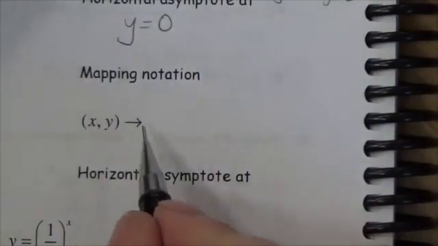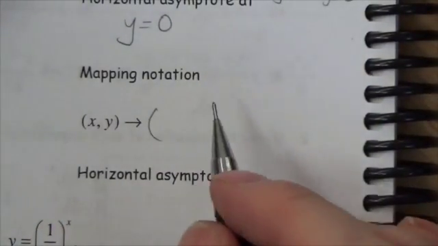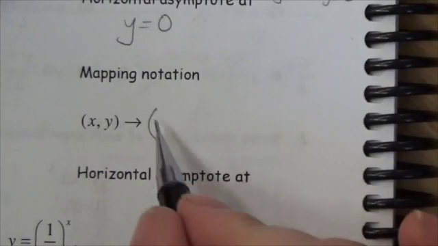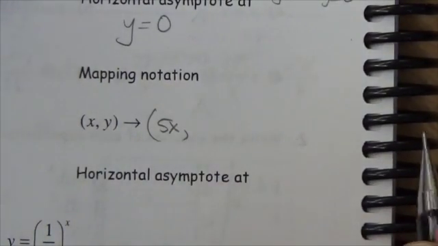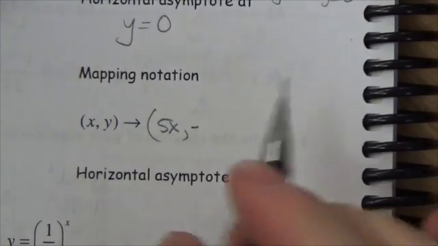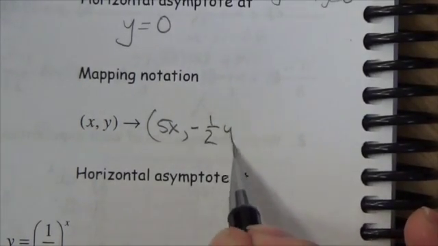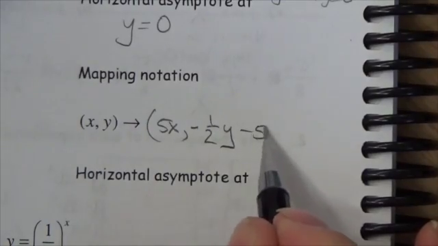This all translates very directly into my mapping notation. So I had a horizontal stretch by a factor of 5, which means I'm going to multiply x by 5. Now everything else was vertical. So first of all, there was a negative 1/2 y, and then we subtracted 5.